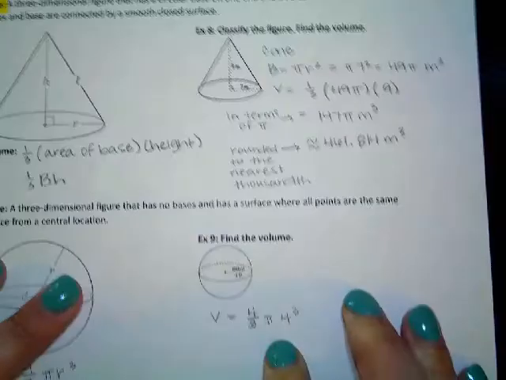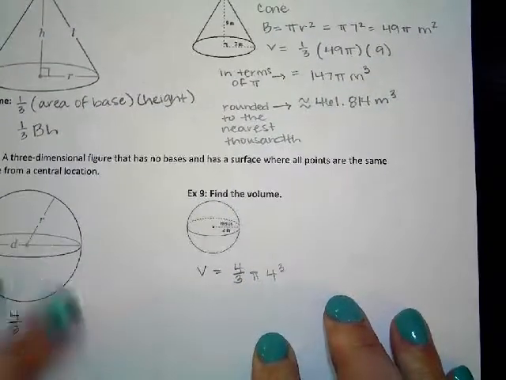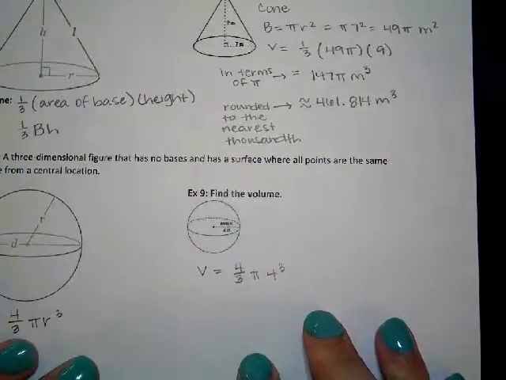So in terms of pi is exact, rounded to the nearest thousandth is approximate.